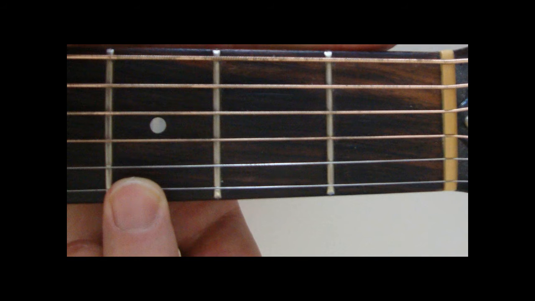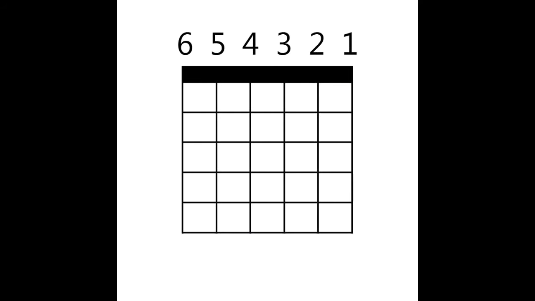Now the strings are numbered from high E to low E, 1 to 6. Starting from the high E at 1 and going down to the low E at 6. And the string note names are high E, B, G, D, A, and then low E.